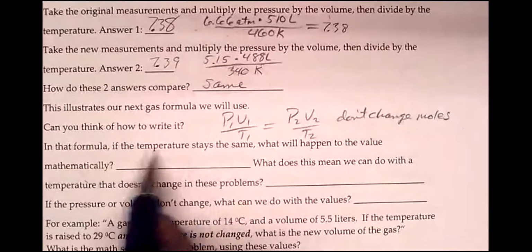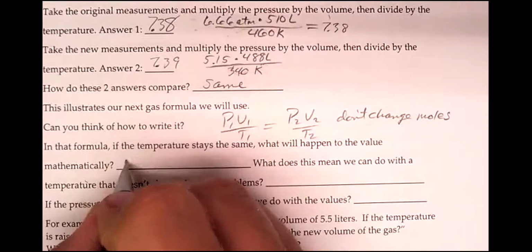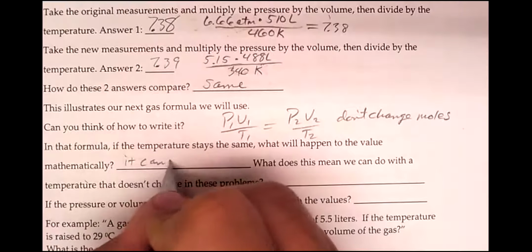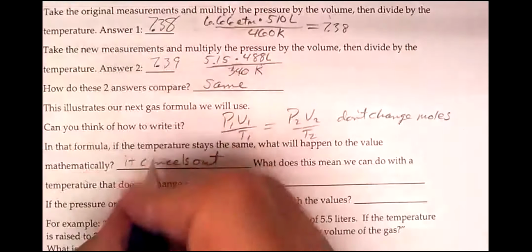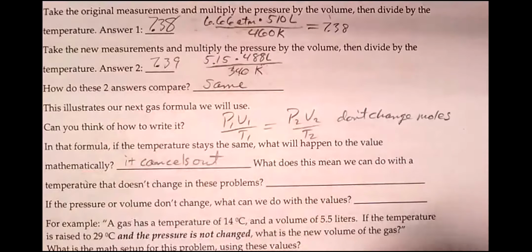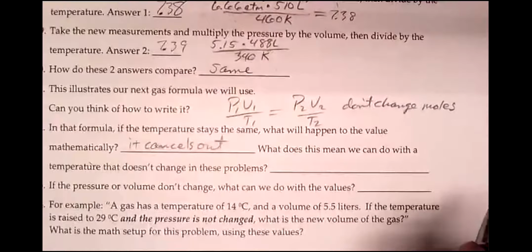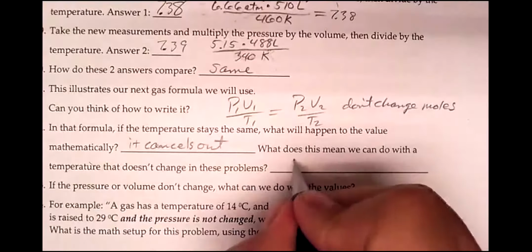So what will happen to the value mathematically if the temperature stays the same? It cancels out. What does this mean we can do with the temperature that doesn't change in the problems? Skip it.